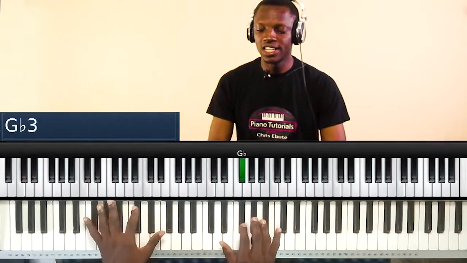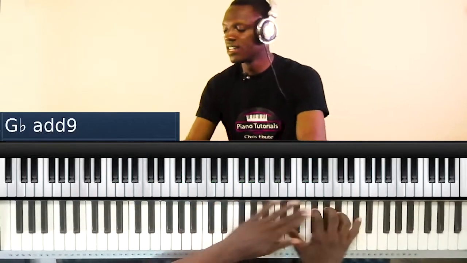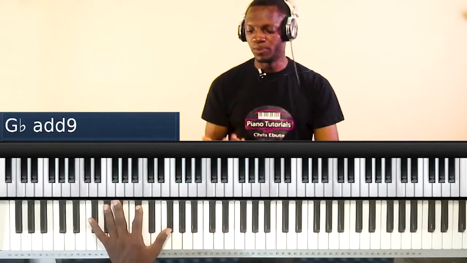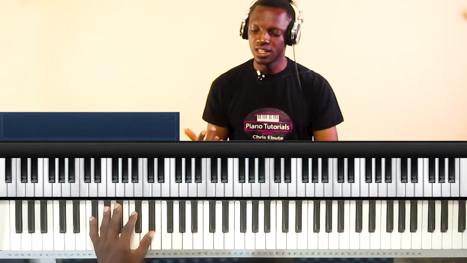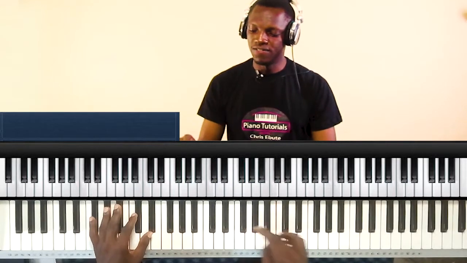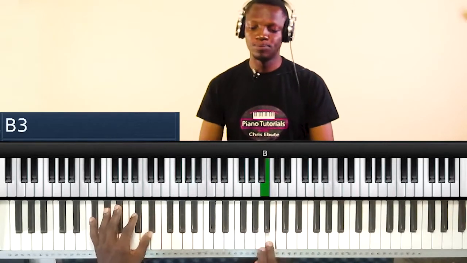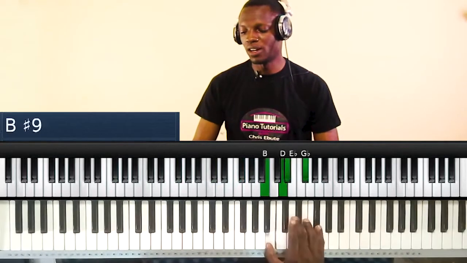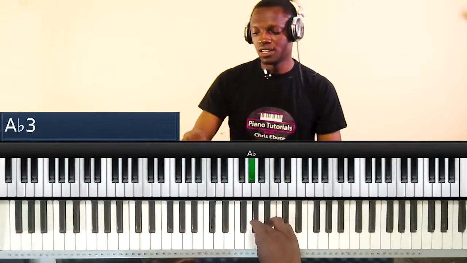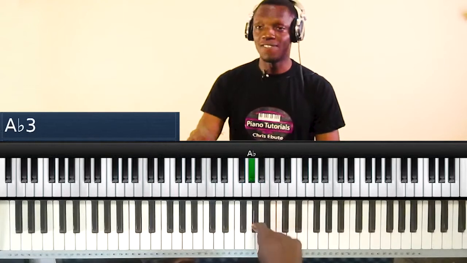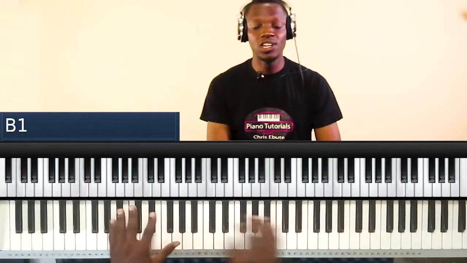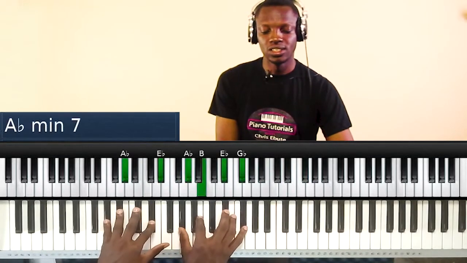So let's use another key. Let's say the key of G flat. Now, the 4th degree of the key of G flat is B, right? So right now what is the relative minor of the B? It's going to be 1, 2, 3, A flat, right? So we're going to substitute the B chord for its relative minor, which is the A flat minor.